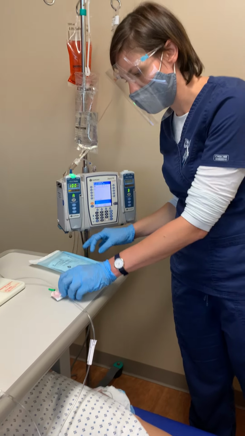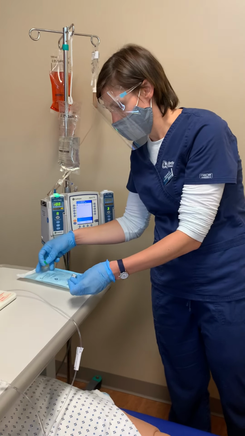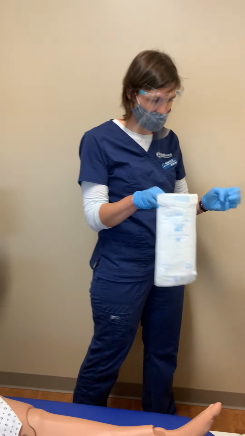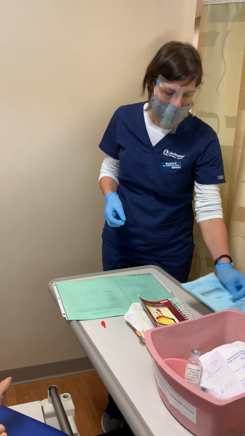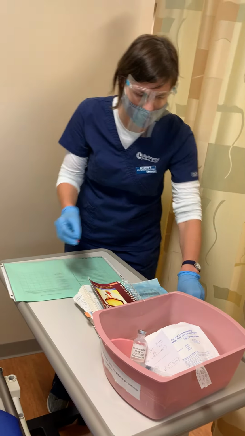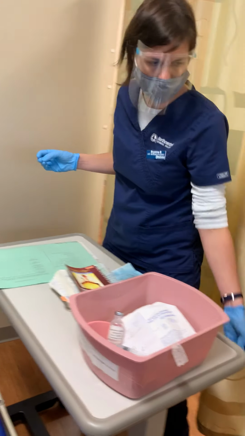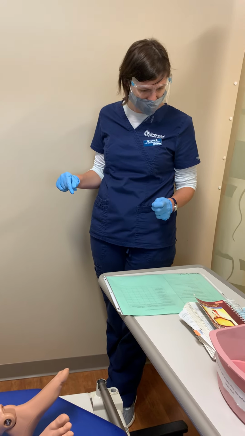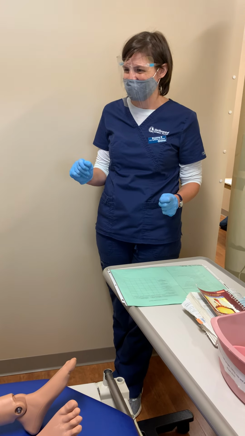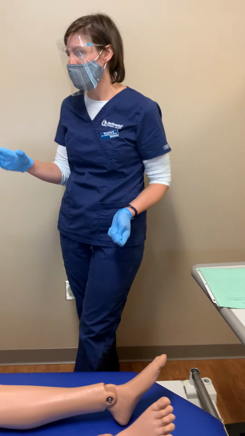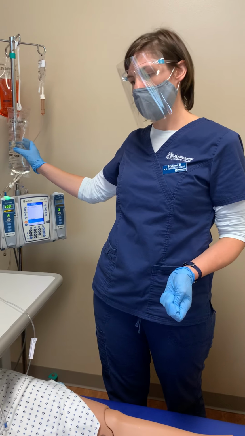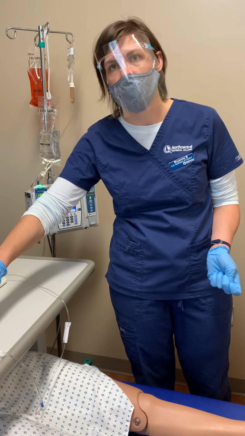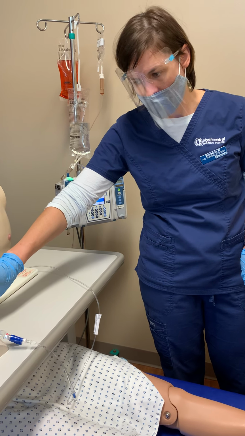So my potassium is now infusing as per doctor's order. I would clean up my stuff here and make sure that I'm not making a mess of the patient's room. All right. If I had to set this bag up, I would have also checked my site prior to starting any sort of fluids.